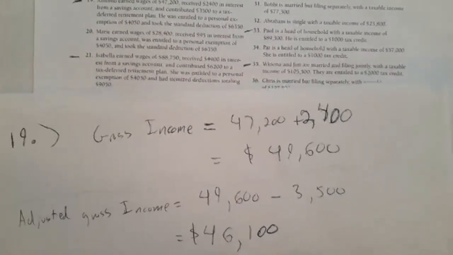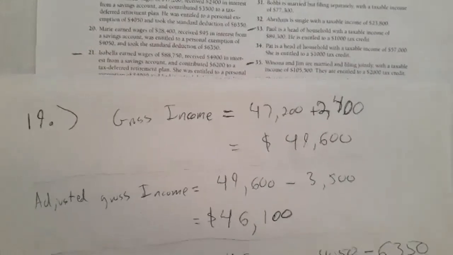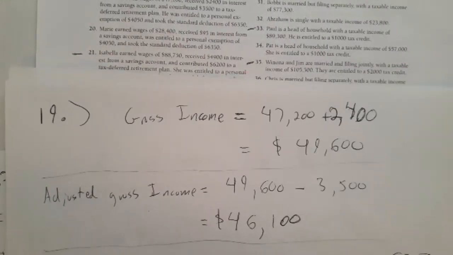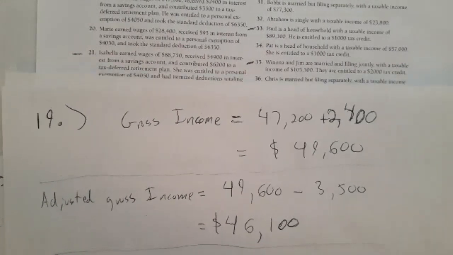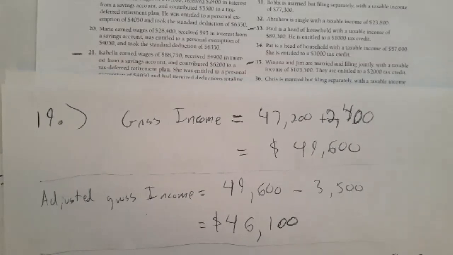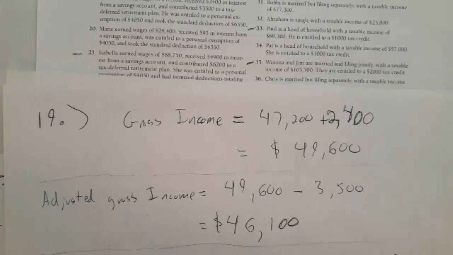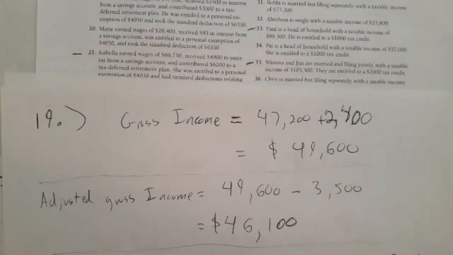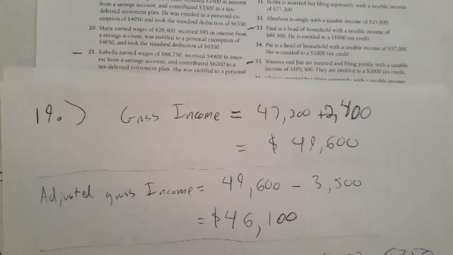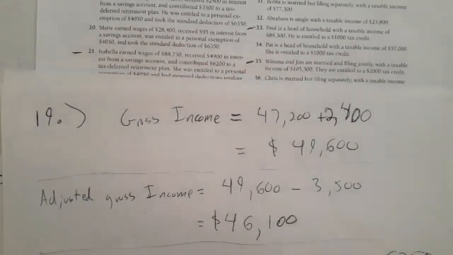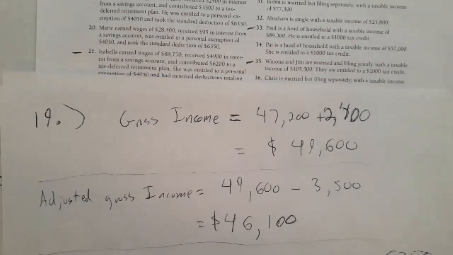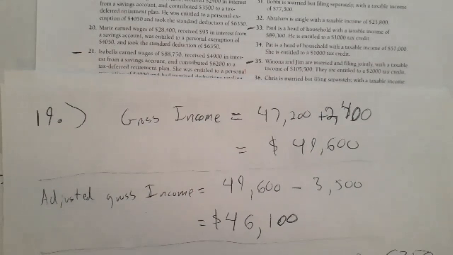And so we take adjusted gross income, and then to get taxable income, we have to take off what? You have to take off the 6,350. Is that the only thing? Yeah, so we do take off the 6,350. What about that 4,050? What do we do with the personal exemption? That's an exemption.